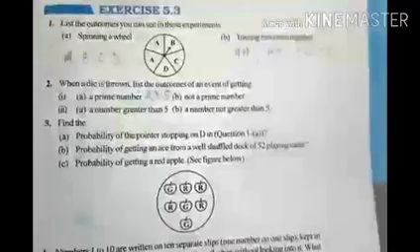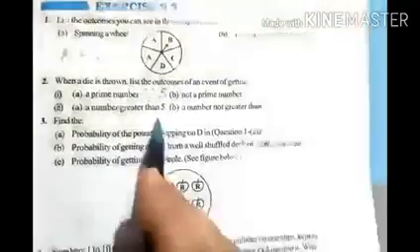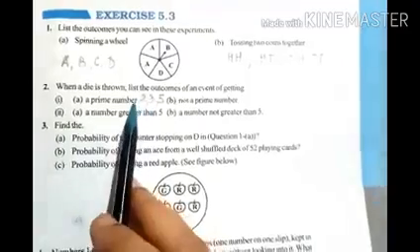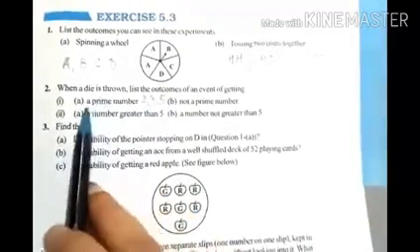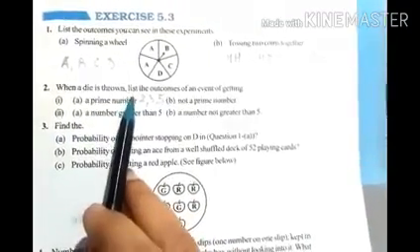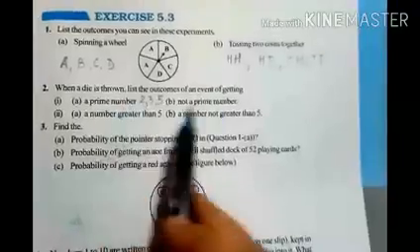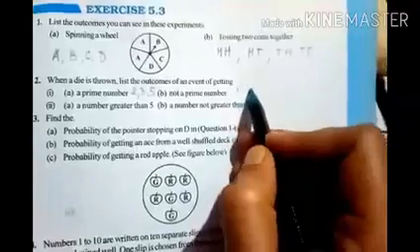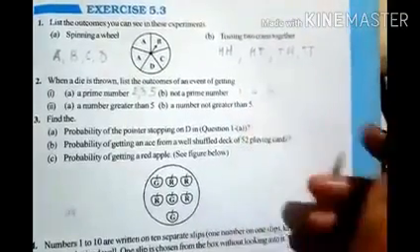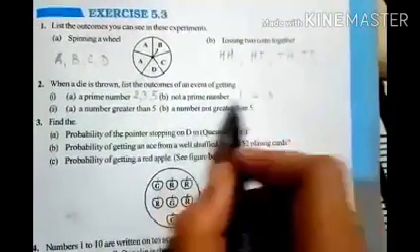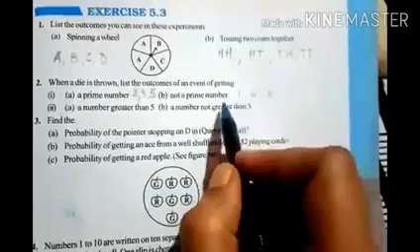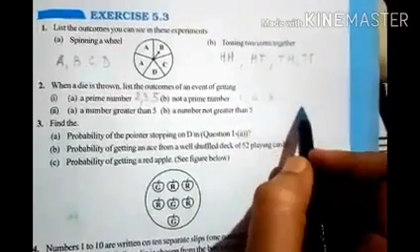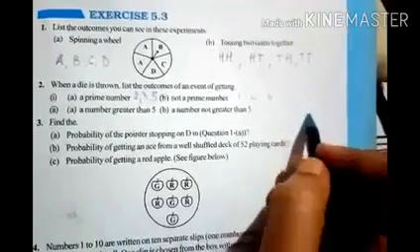But what is the probability of getting a prime number? There are total 6 outcomes. Out of that 3 are prime numbers. So the probability of prime number becomes 3 upon 6. Not a prime number. So which are not prime numbers? 1, 4 and 6 are not prime numbers. These are outcomes, and if probability is asked, the probability will be 3 out of 6, that is 1 by 2.